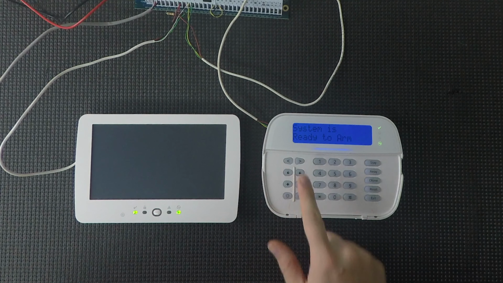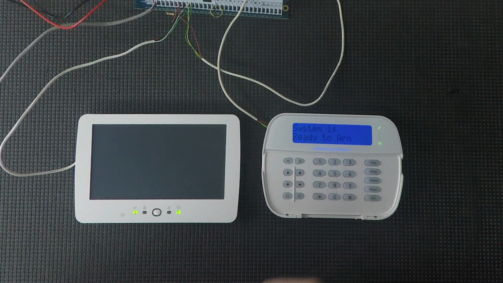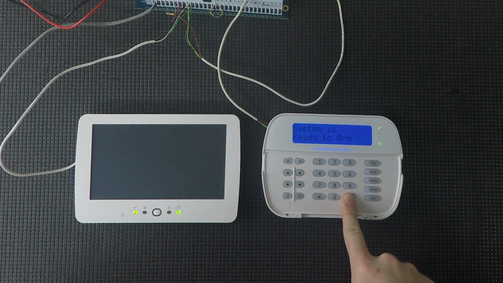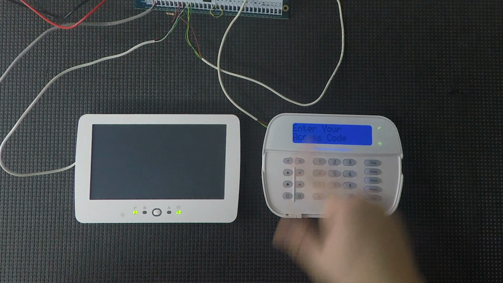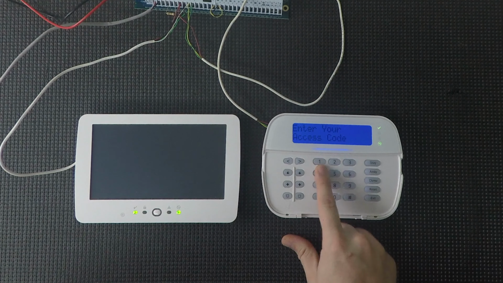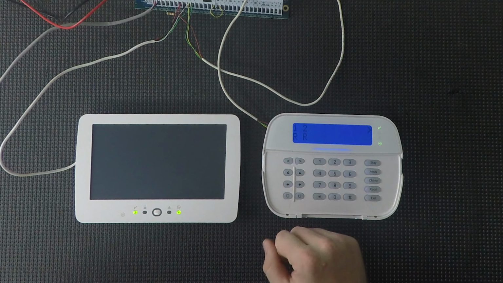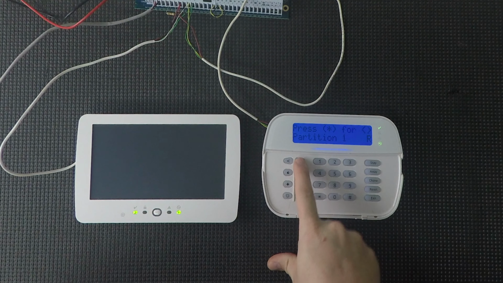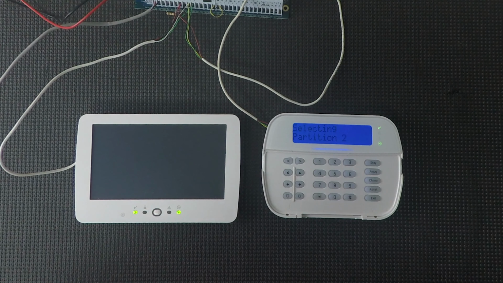However, if you do need to back out and select a different partition, you could do so manually by holding the pound key. As you hold that, it's going to kick you back to the global screen, essentially. So now we're back to enter our access code, plug that in, we can see our 2 partitions, we can scroll over to select a partition, and we can go to partition 2.